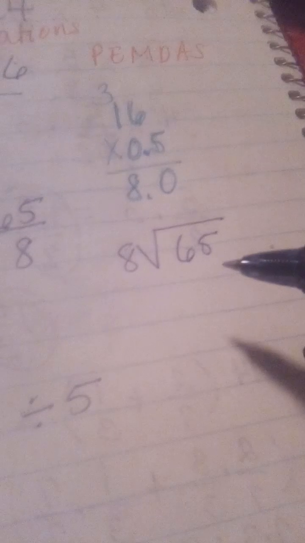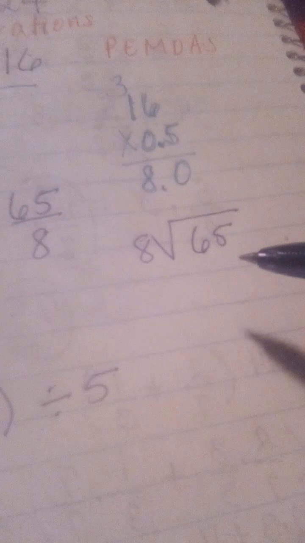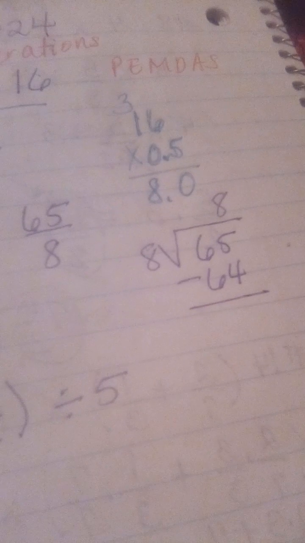And 8 goes outside the box. There we have it. What number is equal to or closest to 65 divided by 8? 8, right? 8 times 8 is 64. The difference between these two numbers, 65 minus 64, gives us 1.